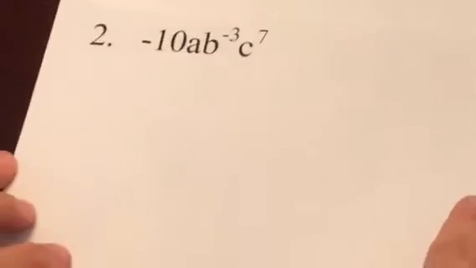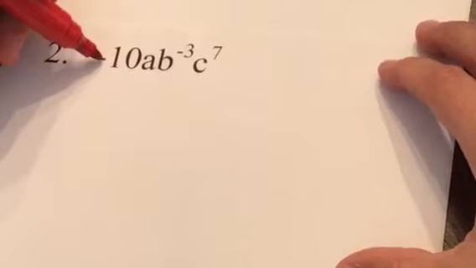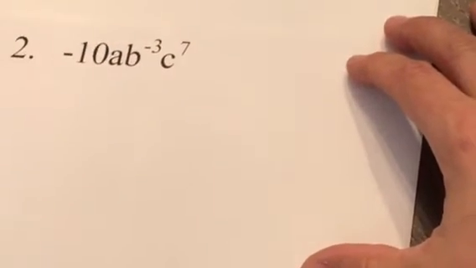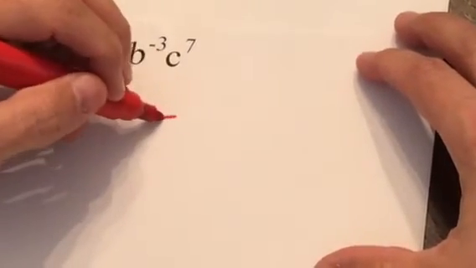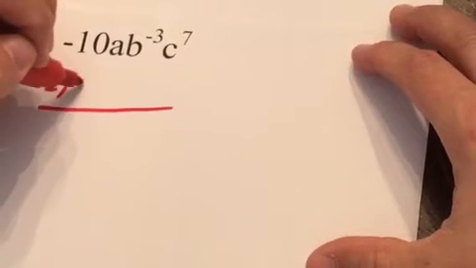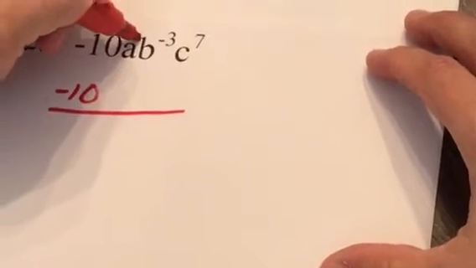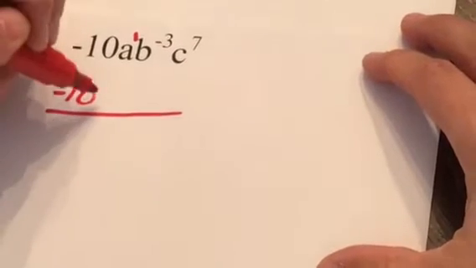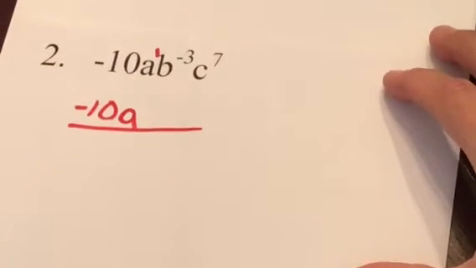Let's look at example number 2. Example number 2, the 10 is negative, but the negative in front does not move the 10. It has to be a negative exponent to move the 10. So the negative 10 is going to stay exactly where it is. The a variable has our understood 1 exponent. Since it is a positive 1 exponent, it also will stay right where it is.